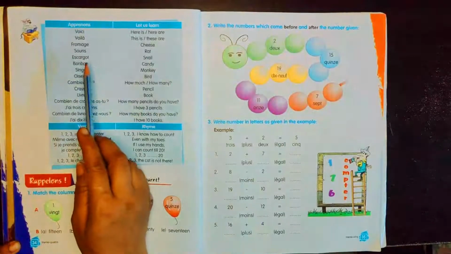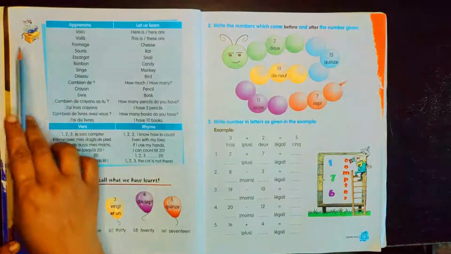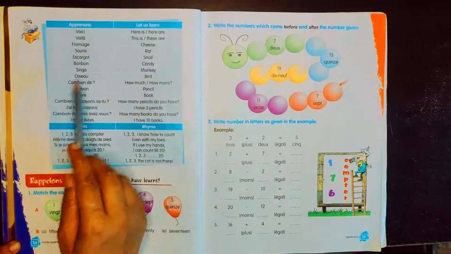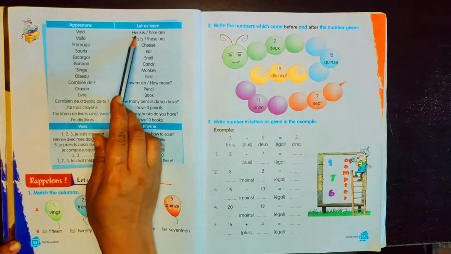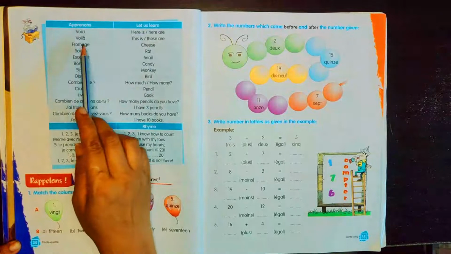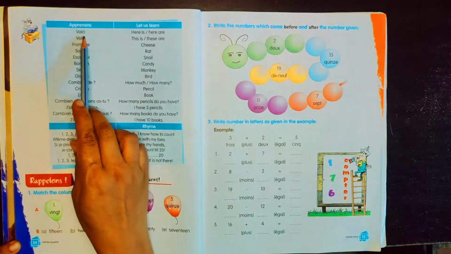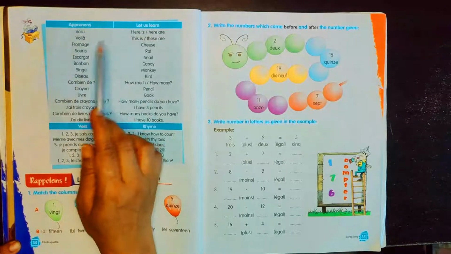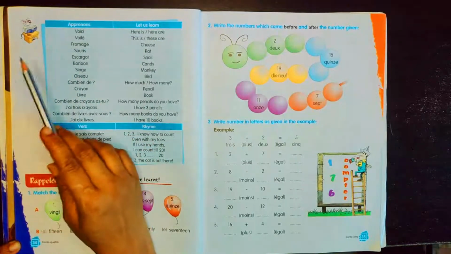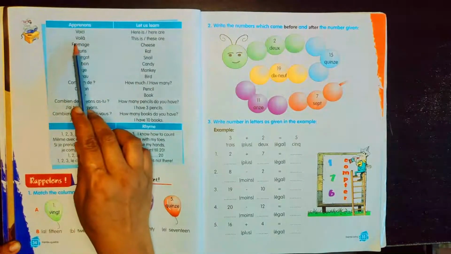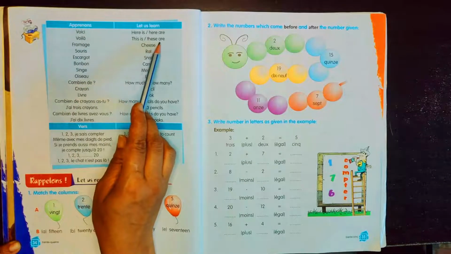Okay, so now let us revise what we have learned. Even Didu is revising what he has learned. So let's start. Here is or here are, we learned it is called voici. Voici means here is or here are. And if you want to say this is or these are, you will say voilà. Voilà means this is or these are.